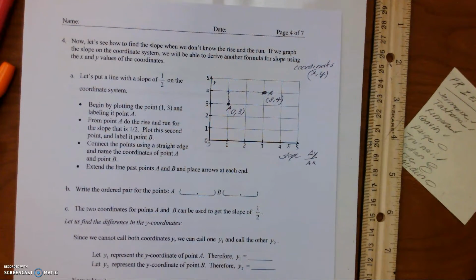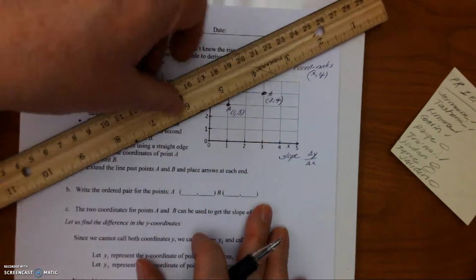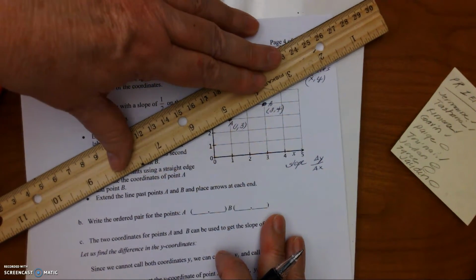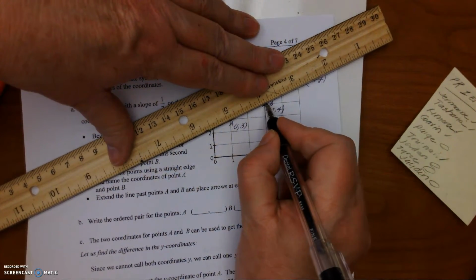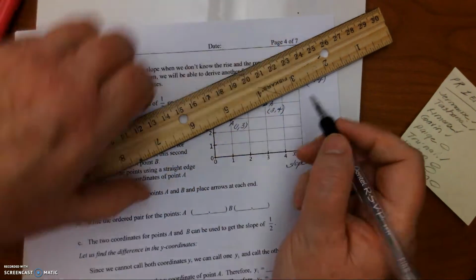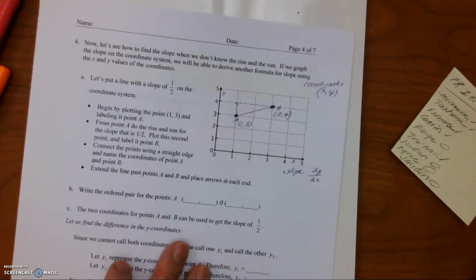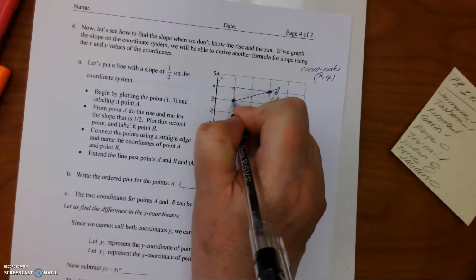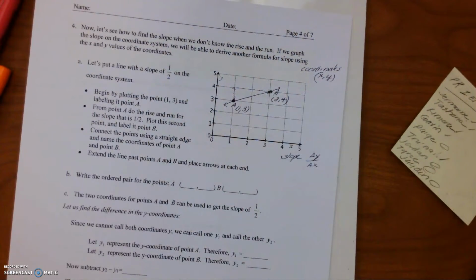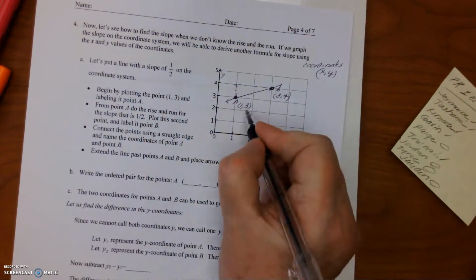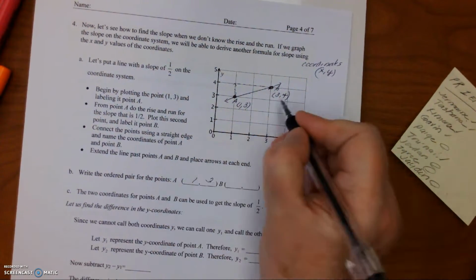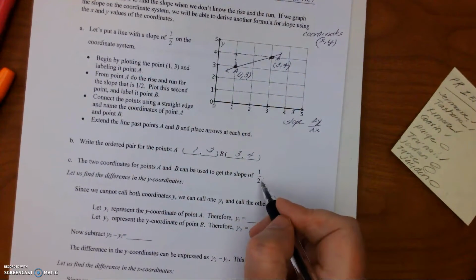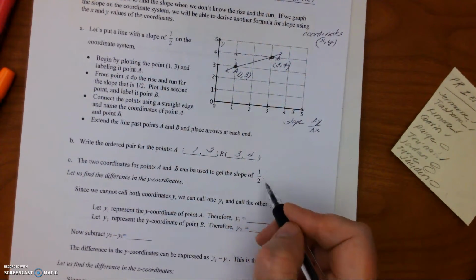Okay, let's connect the points using a straight edge, which is a ruler. And then we extend it with an arrow on each end. Okay. So the ordered pairs, again, are (1, 3) and (3, 4). That can be used to find a slope of 1/2.